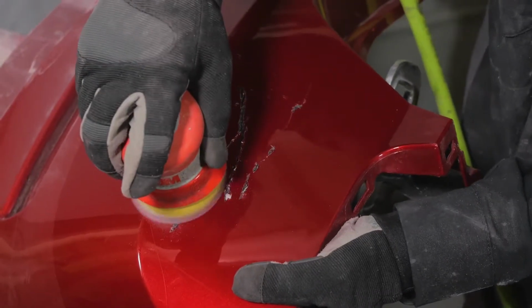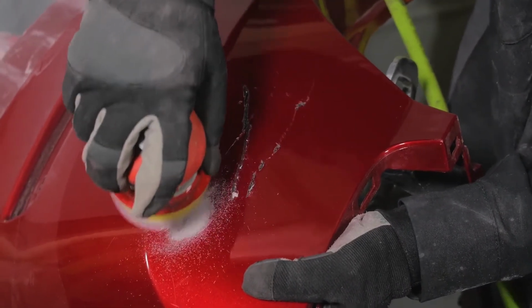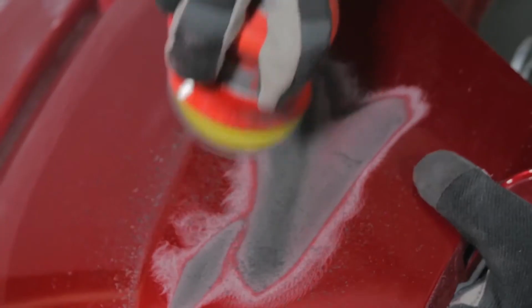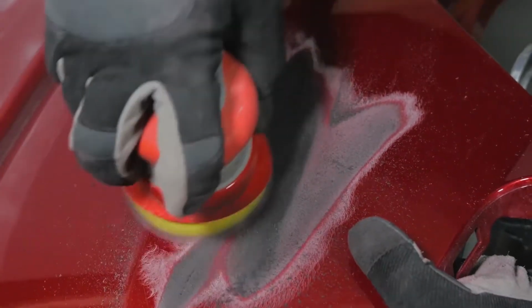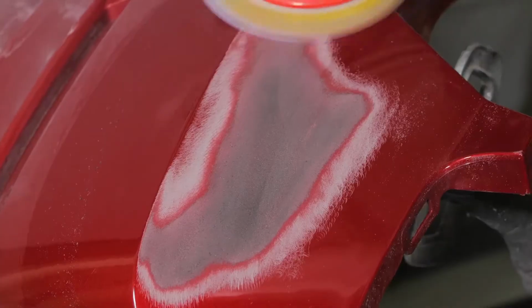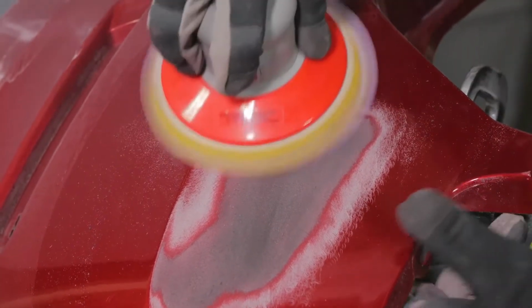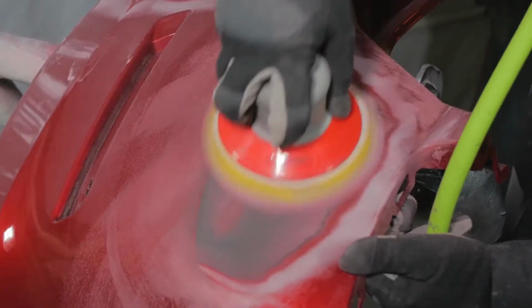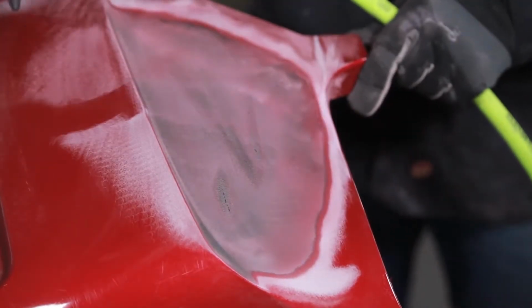Sand the damaged area with the DA sander using 80 grit sandpaper. Be sure to level off any rough or sharp areas. Be sure to contain your 80 grit scratches just to the immediate repair area. Next, feather edge the repair area back to 2 to 3 inches using 150 grit paper on a DA or hand block. When using a DA for plastic repair, be sure to operate at a lower speed so as not to overheat the plastic. Next, blow off with clean, dry air.